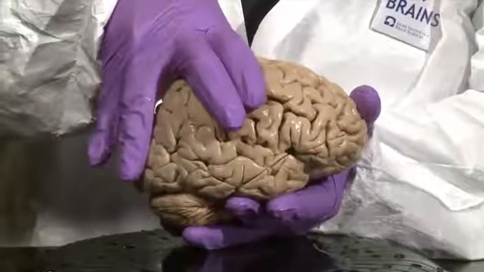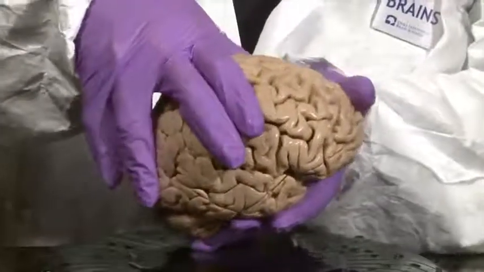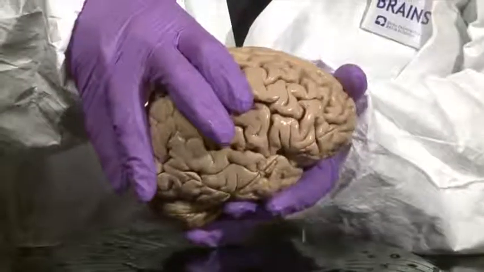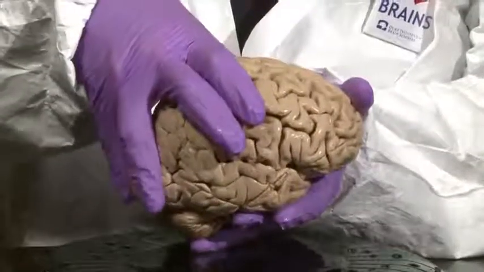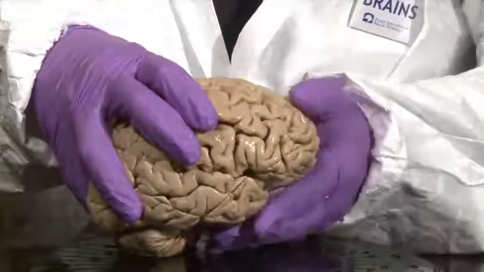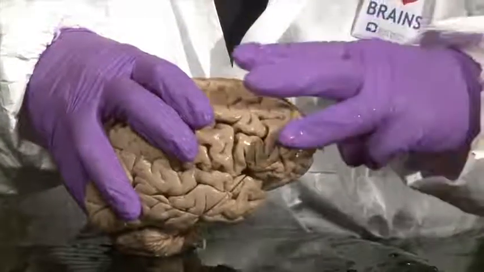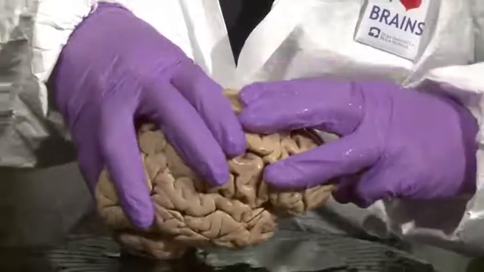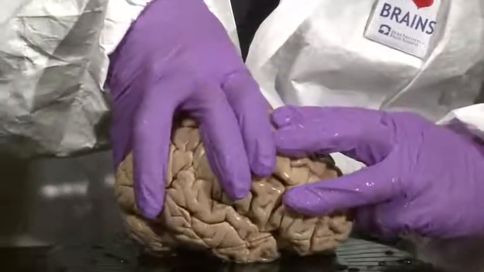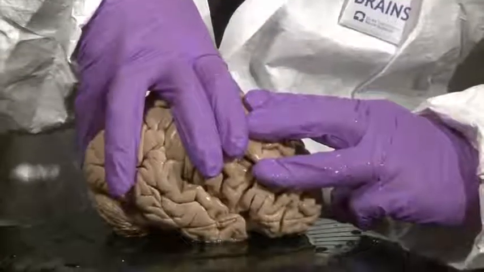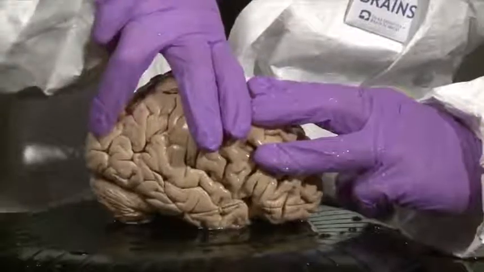Now, while I keep those two fingers there, I want to demonstrate for you the remaining gyral features of the frontal lobe. And to do that, what I'm going to do is place three fingers in parallel that are roughly orthogonal to this central sulcus.